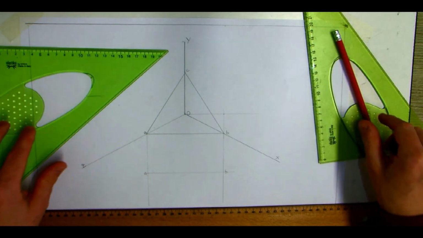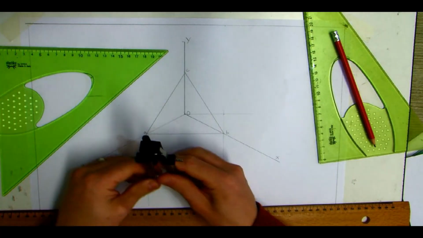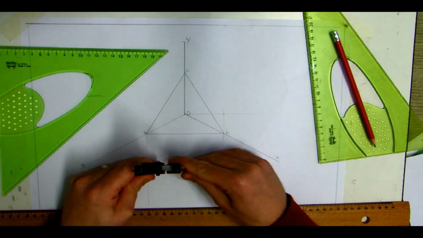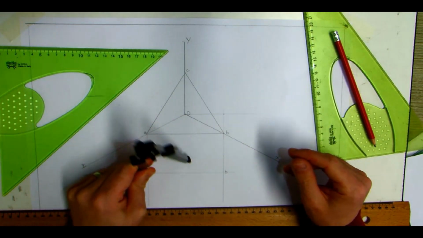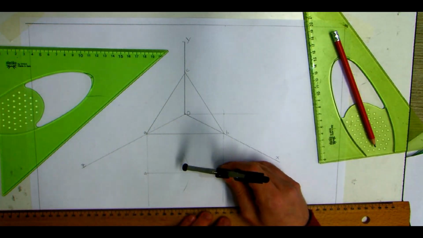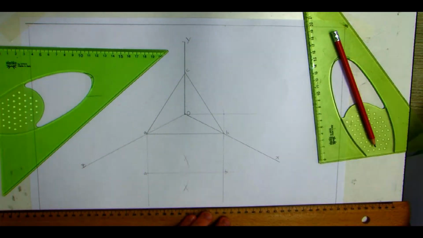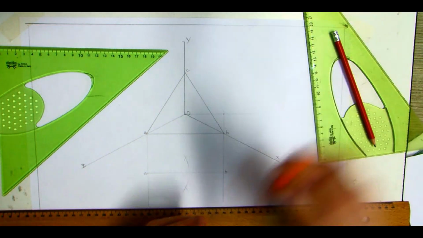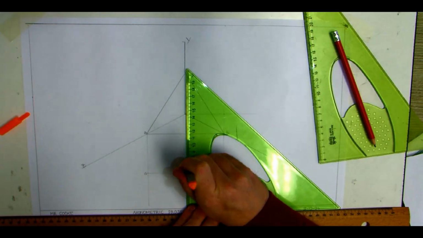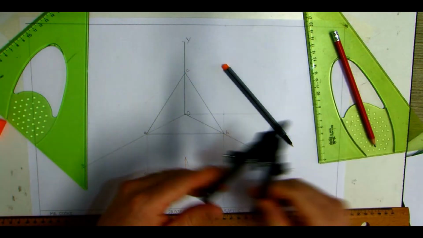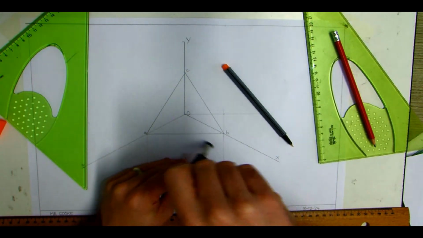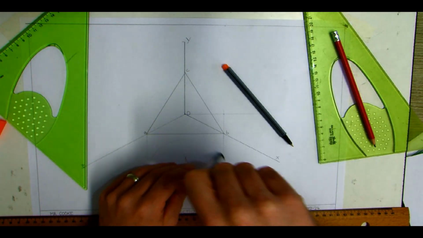I will then bisect that angle. And again, just remember, this doesn't have to be done, but this is a technique that we use at Leaving Cert level, and so therefore it's good practice to employ it. Okay, so we're going to bisect the line AB with our compass. This orange line then becomes the bisector, which is the middle of our line AB. I can then take my compass, set it up to the distance, and create our axonometric plane.